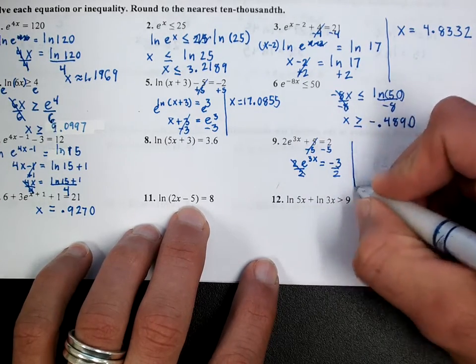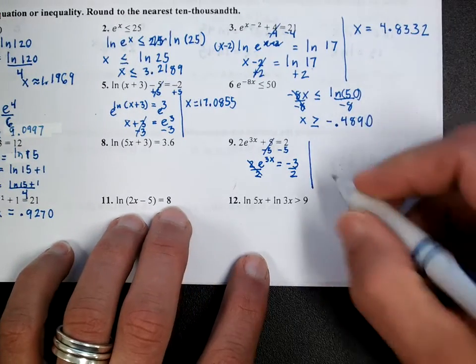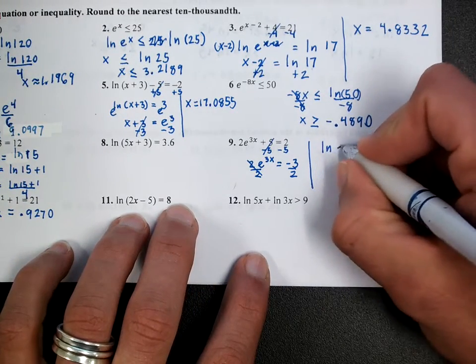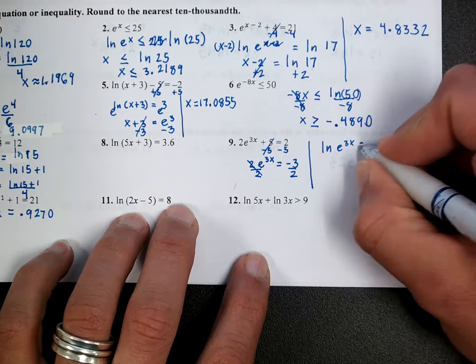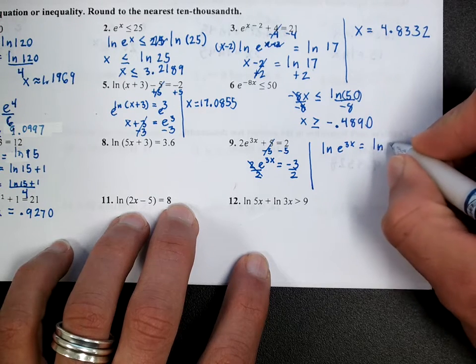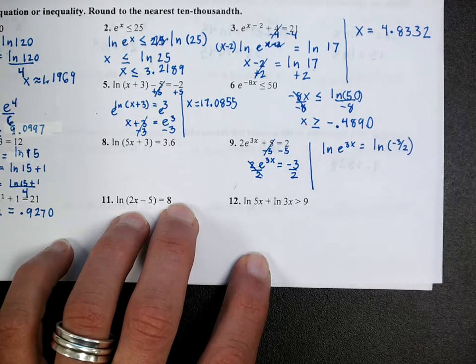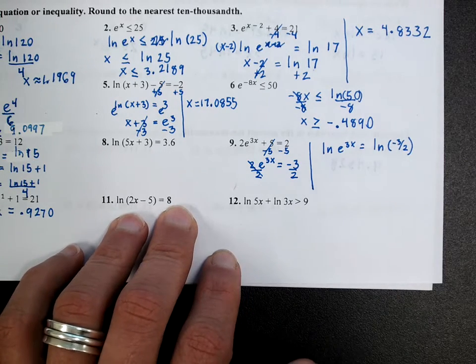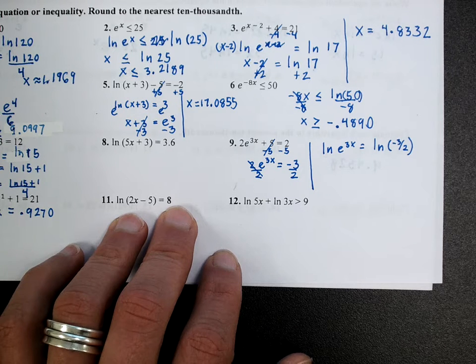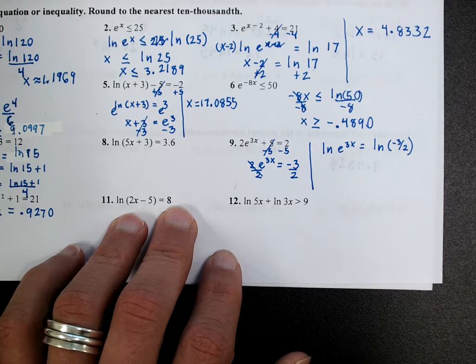Okay, so on this side, now I can take the natural log of each side, and this is negative 3/2. I don't think I can take the natural log of a negative, but let's see. Okay.